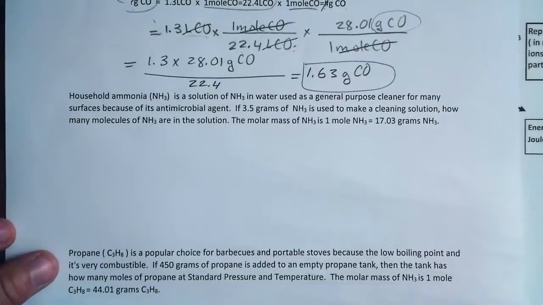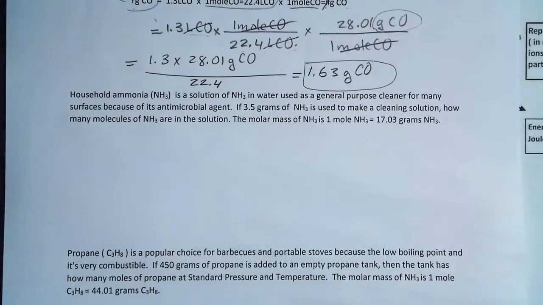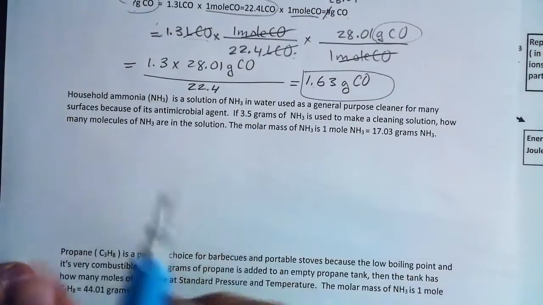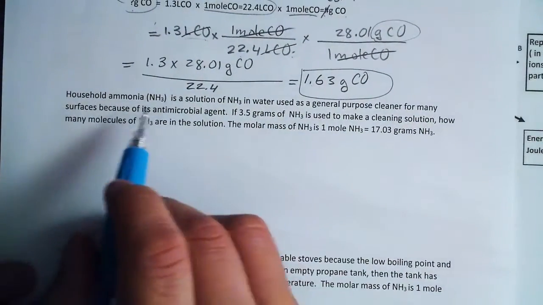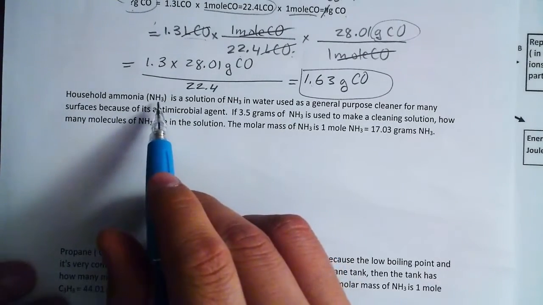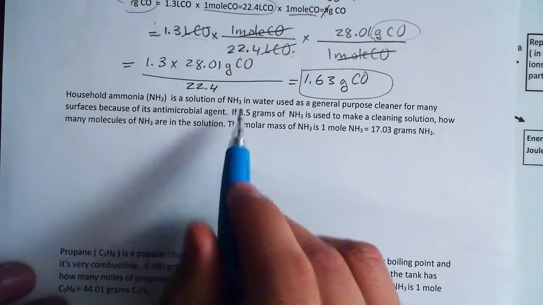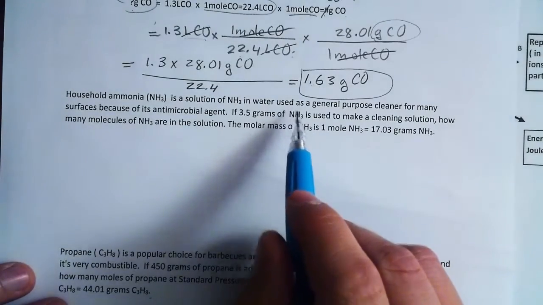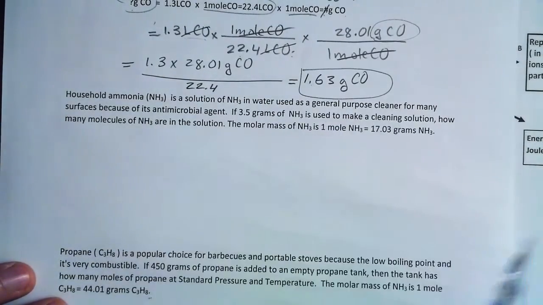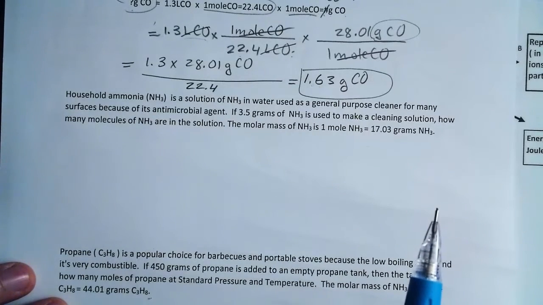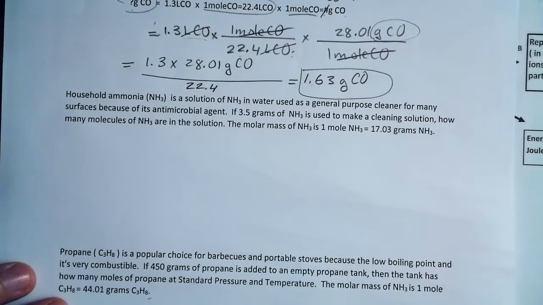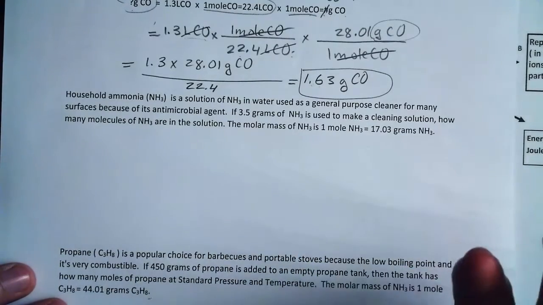Now let's try another problem where we start everything from scratch. That means we have to set up the stoichiometry flowchart from our given problem. So here we have household ammonia, NH3, a solution of ammonia in water. So we add pure ammonia in water. It's used as a general purpose cleaner for many surfaces because of its antimicrobial agent. That means it's going to kill bacteria, okay?